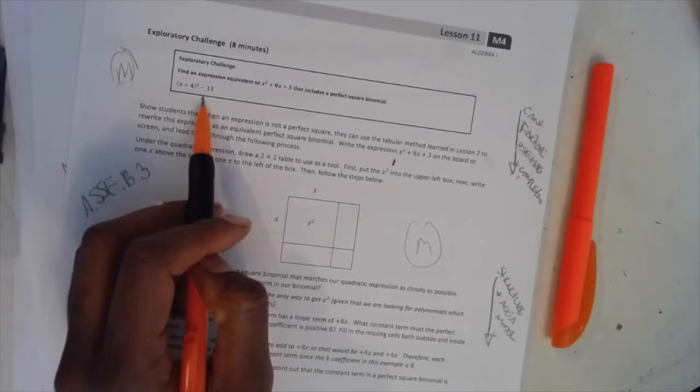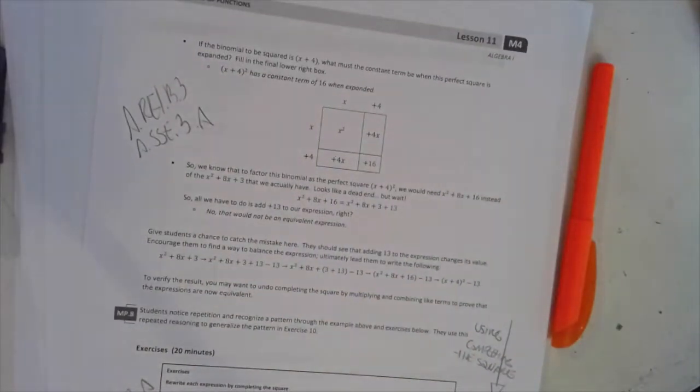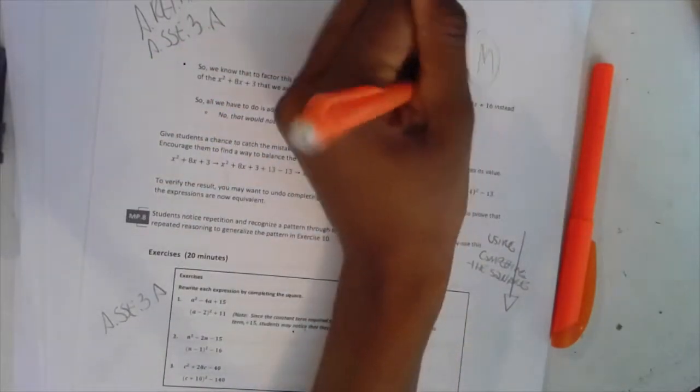Specifically this discussion right here, this whole discussion is critical, because if I allow them to explore, and I don't do this part right here about why completing the square works, then this next piece could fall flat. So this whole discussion is a must do, as well as the exercises.